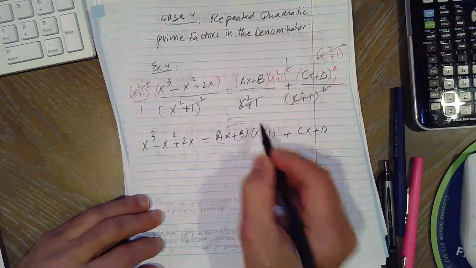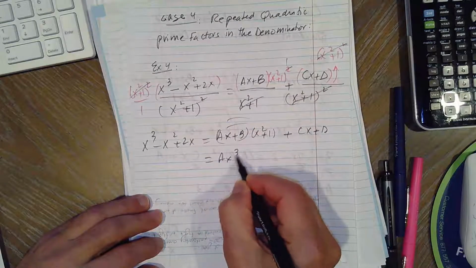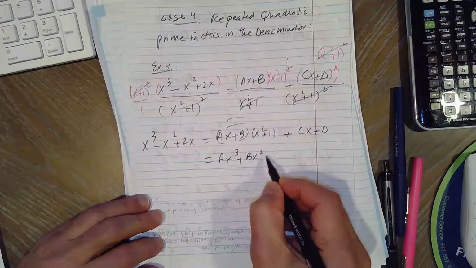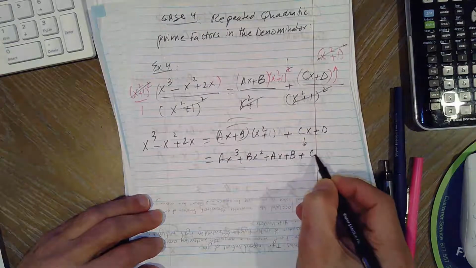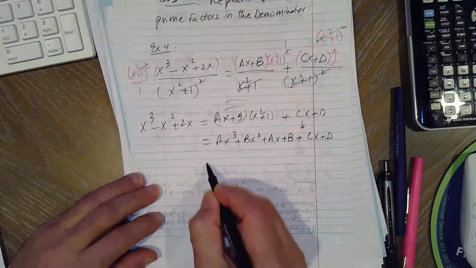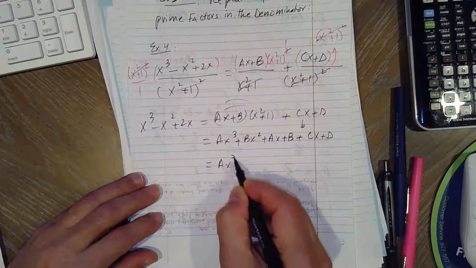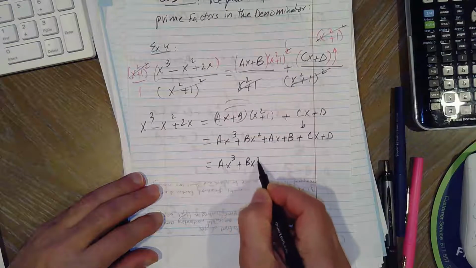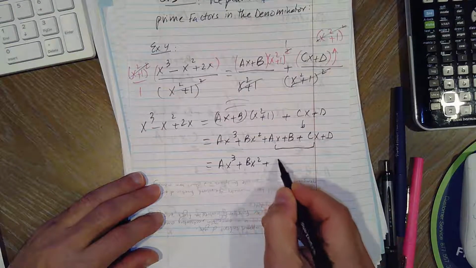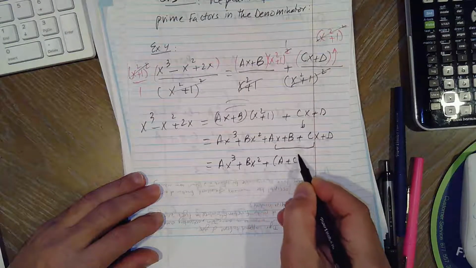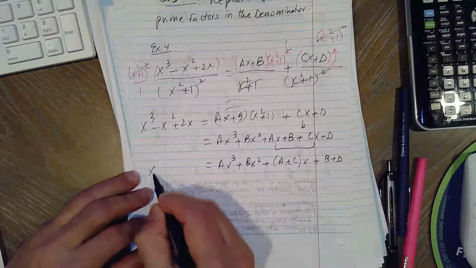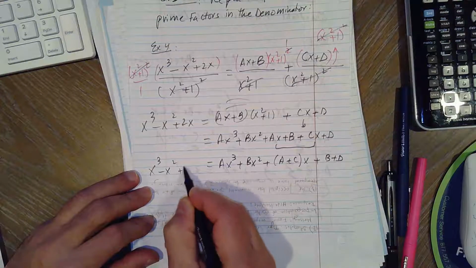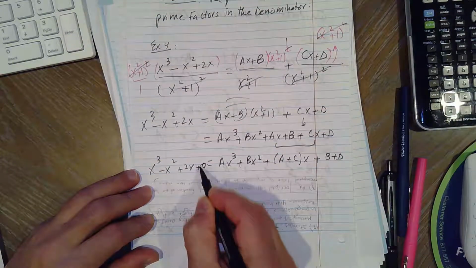So let's FOIL. So it would be Ax cubed plus Bx squared plus Ax plus B. And then bring this guy down, Cx plus D. Let's group them together, the x cubed together, the x squared together, the x together, A plus C x, and then B plus D. And then they should equal what's on the left side. There is no constant, so the constant is 0.